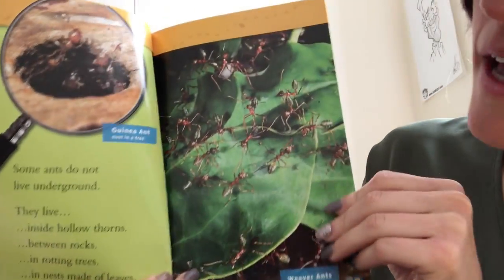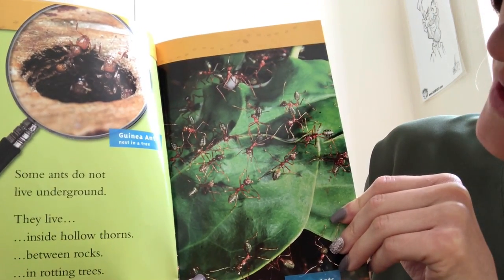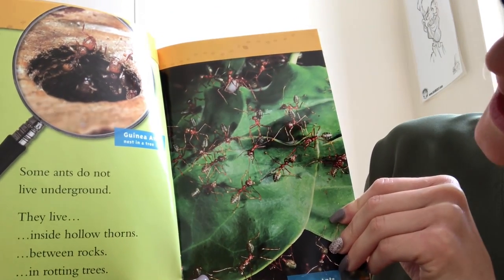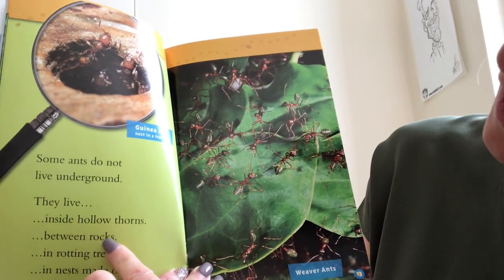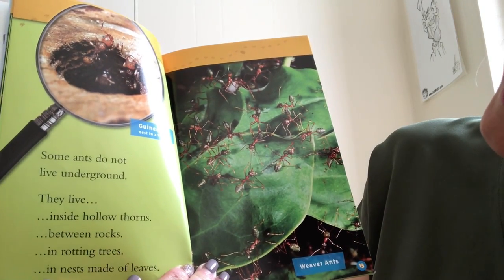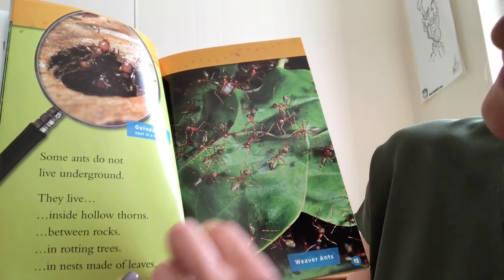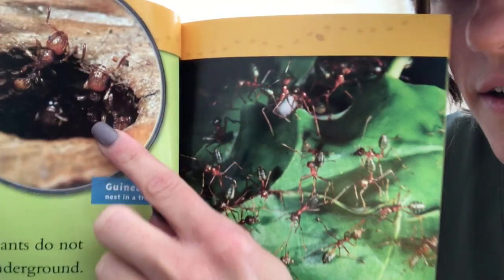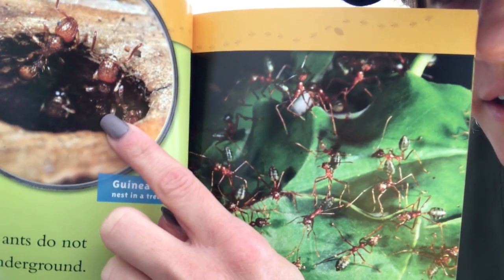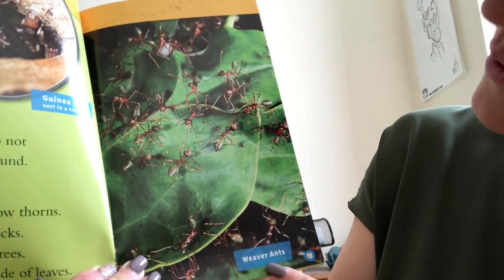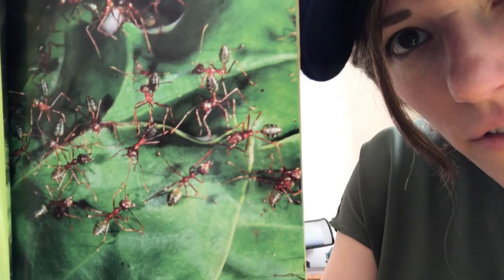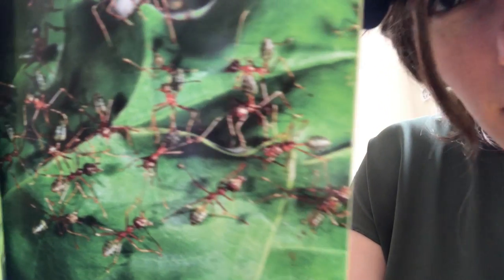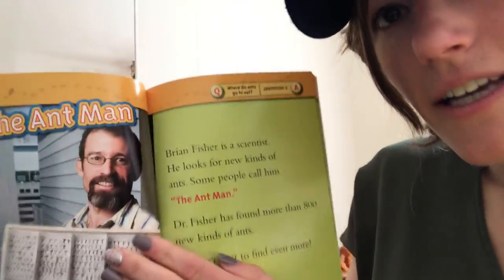Okay. Some ants do not live underground. They live inside hollow thorns, between rocks, in rotting trees, and in nests made of leaves. This is a guinea ant, and it likes to nest in a tree. Look at that. They're crawling in and out there. And over here, these are weaver ants. They're on top of a leaf. Look at them. They're pretty amazing, aren't they? Pretty cool. Oh my goodness.